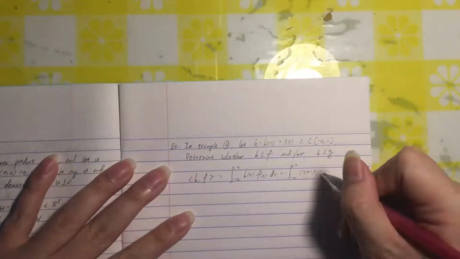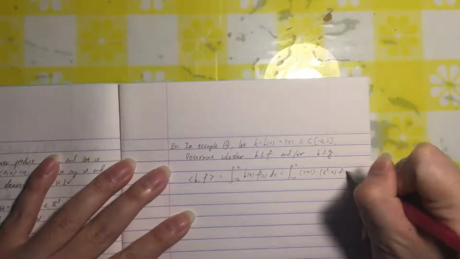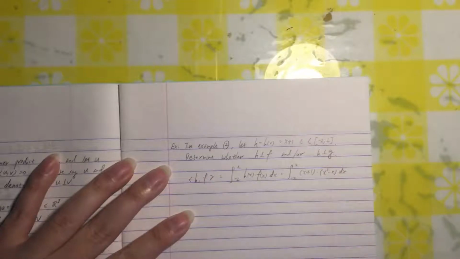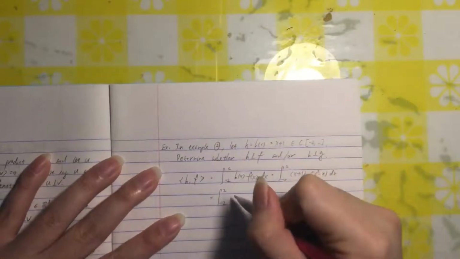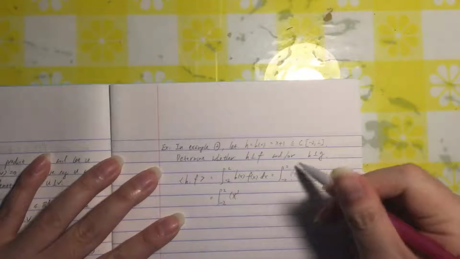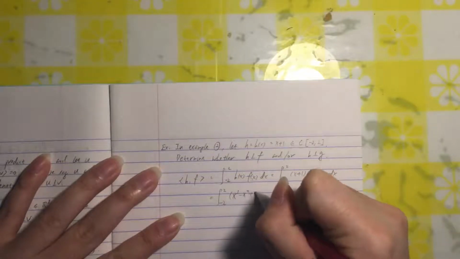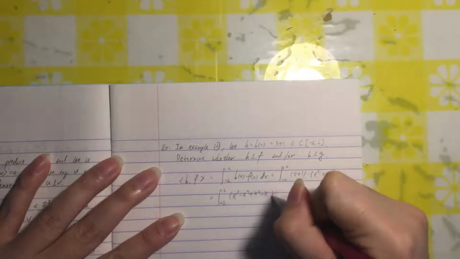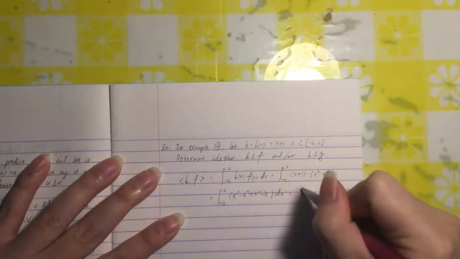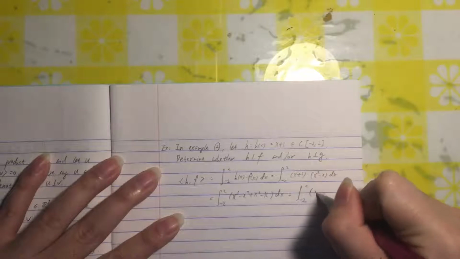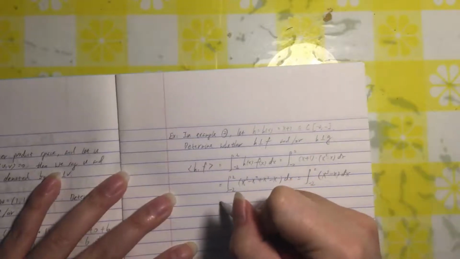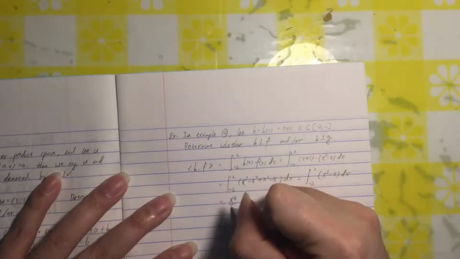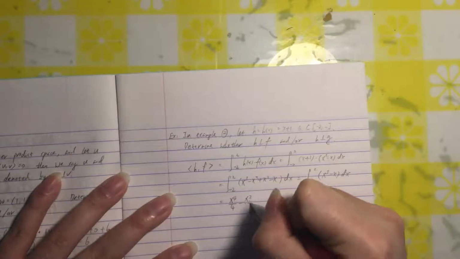Plug in. Then take the antiderivative. We can first of all multiply everything out. We get x cubed minus x squared plus x squared minus x dx. Cancel x squared. We have the integral from -2 to 2 of x cubed minus x dx. Then take the antiderivative. We get x to the power 4 over 4 minus x squared over 2. Evaluate from -2 to 2.